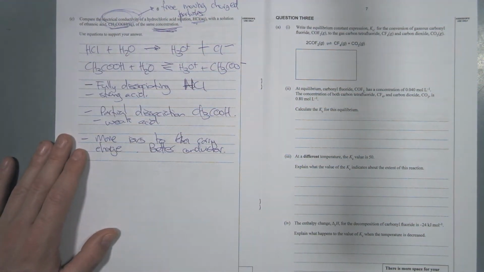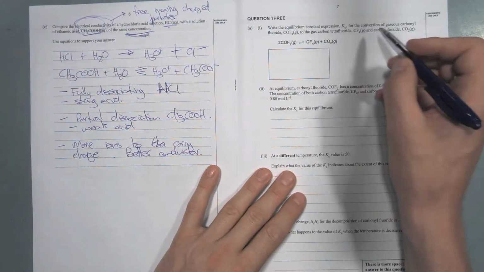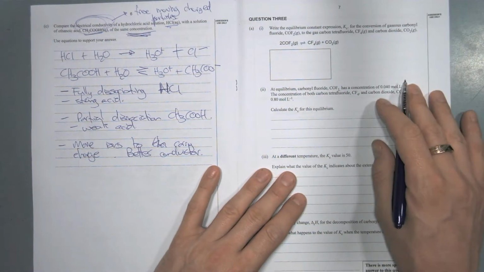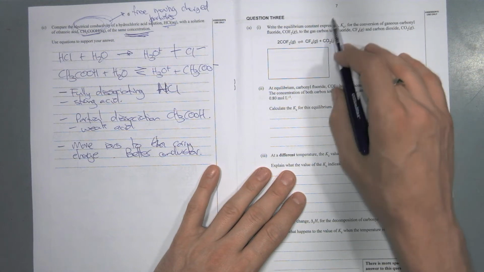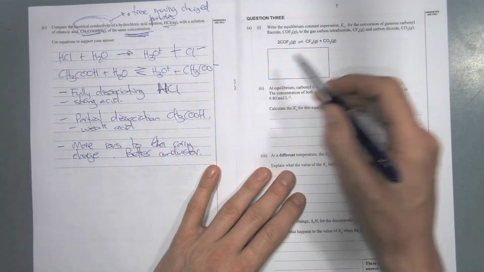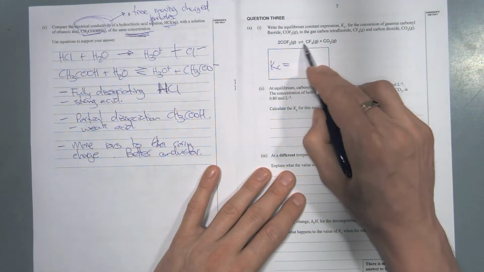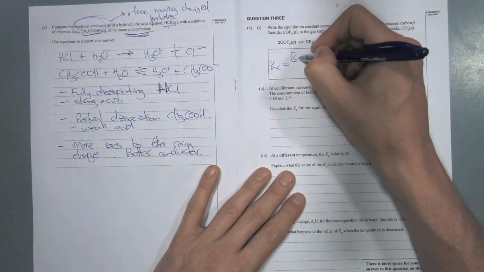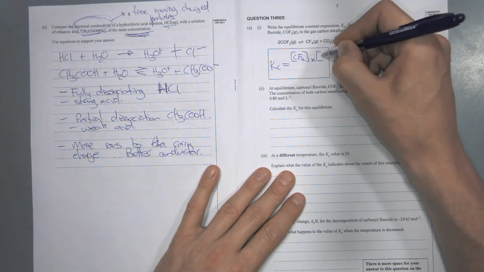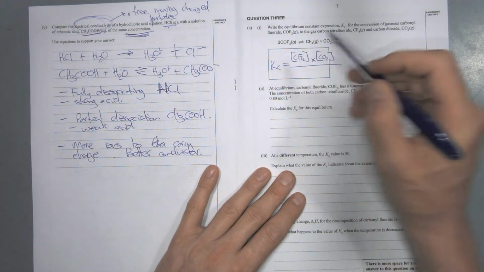Alright, moving on to question 3. Write the equilibrium expression for gaseous carbonyl fluoride. So okay, the Kc, this is the equilibrium constant, just shows us whether the equilibrium lies on the right or left of the equation. So we're just going to write this here, Kc equals concentration of these things divided by concentration of this thing here.